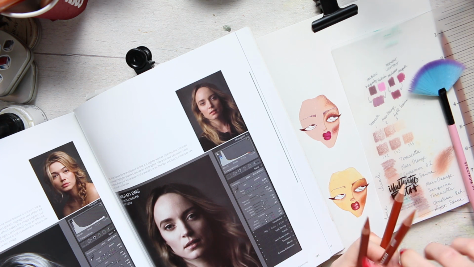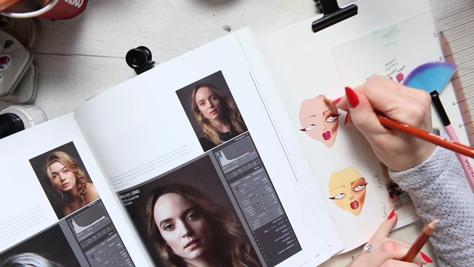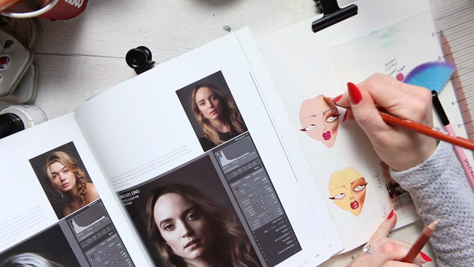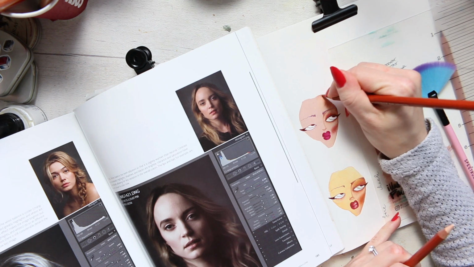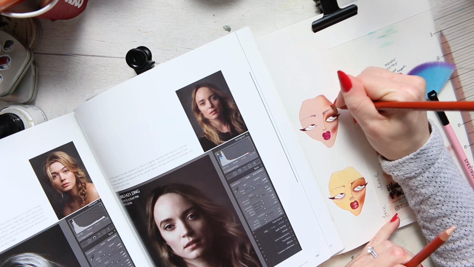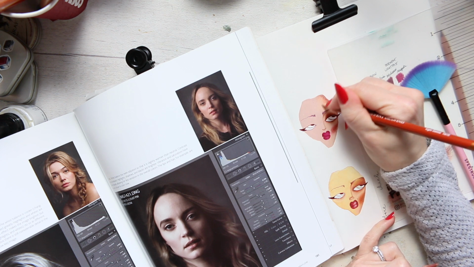And maybe my shape needs to be a bit more rounder. So I'll take it out here. That's it. Looks a bit more natural. Again, going in with a darker color, building it up just here. Isn't it beautiful to see what a pencil can do?